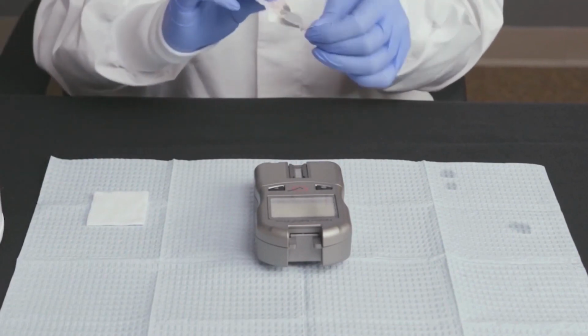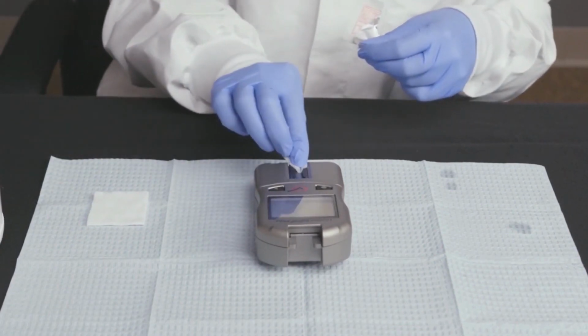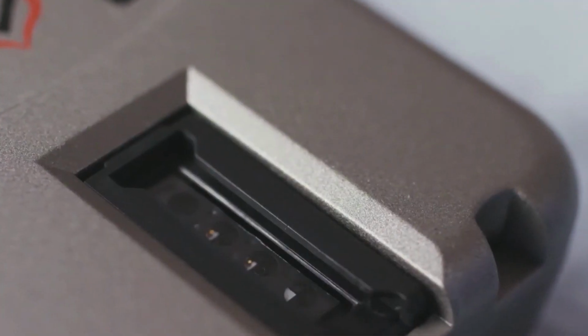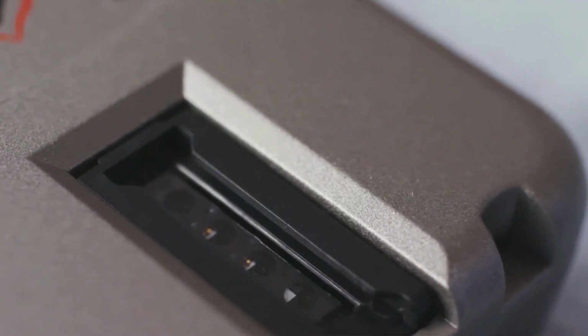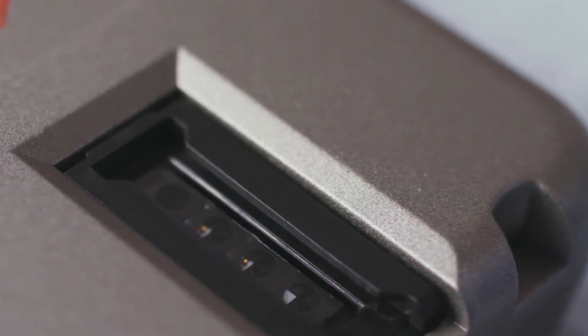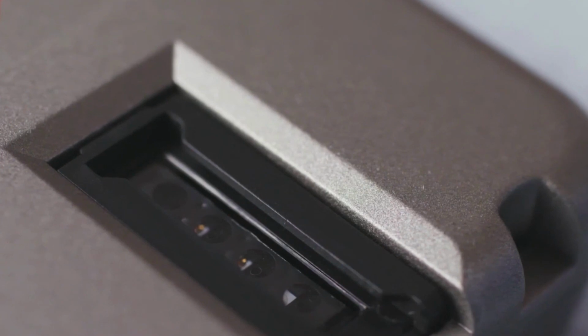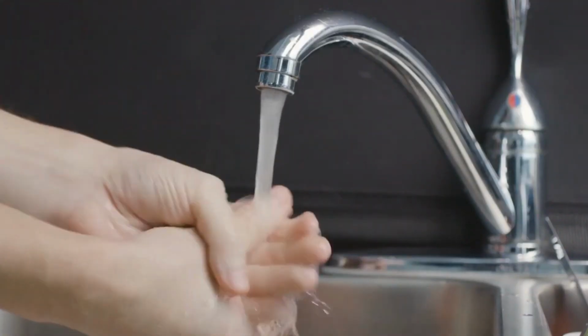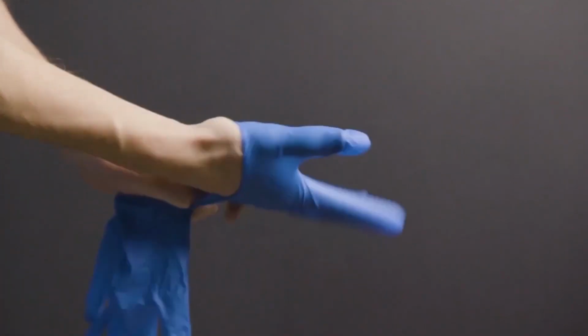Clean the optical glass with an alcohol wipe to remove any residue left behind by the disinfectant. Dry with gauze. Inspect the optical glass, holding it at different angles to make sure it is clean before running your next test, or before placing the analyzer in the case. Remove your gloves, thoroughly clean your hands, and put on a new pair of gloves before testing the next patient.